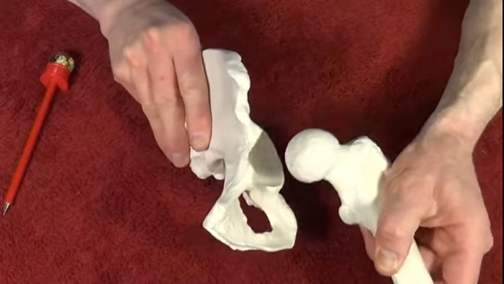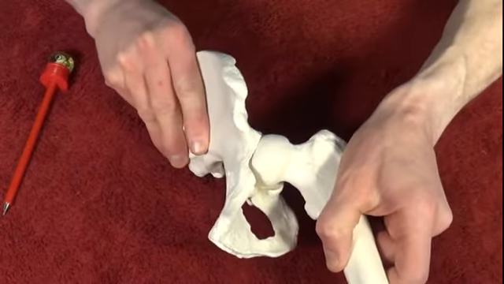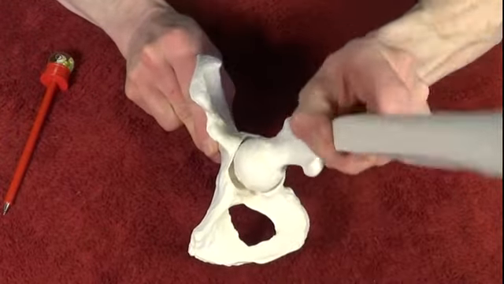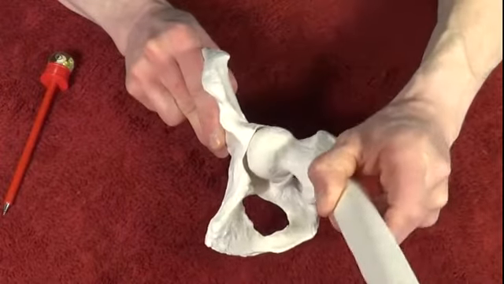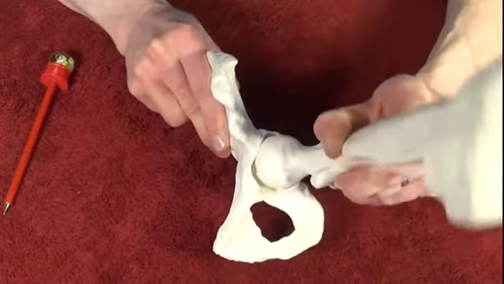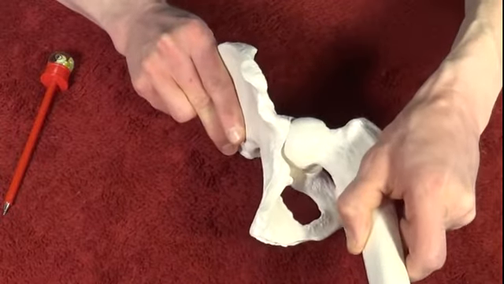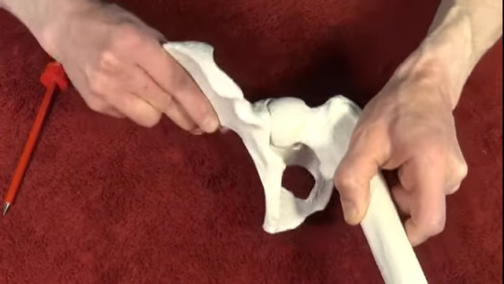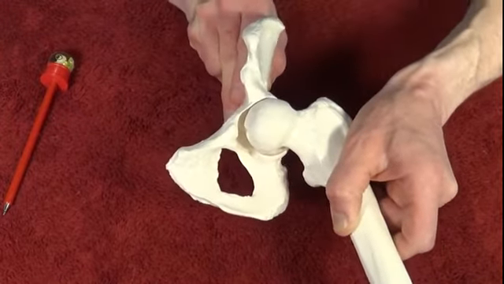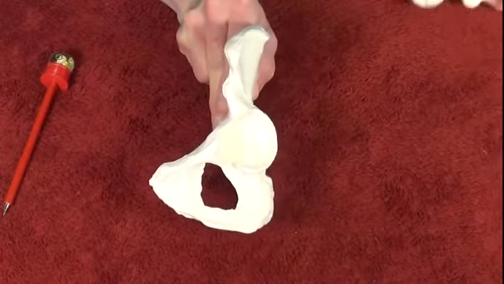The head of the femur, the ball, goes right in there. And that's your ball and socket to allow your hip to move, to allow your upper leg to move around. Okay. And that is going to be it. All right, take the femur out.